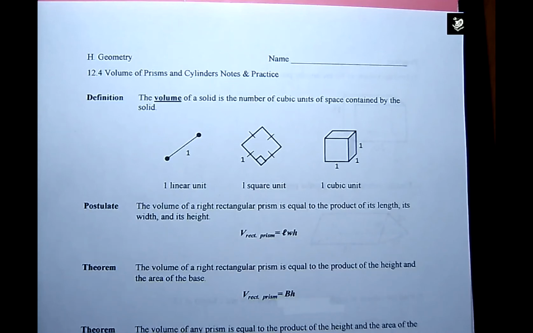Hi everyone, welcome to our final week of assignments. This is our final week together. This is week 11, and this whole week is going to focus on volume of solids.